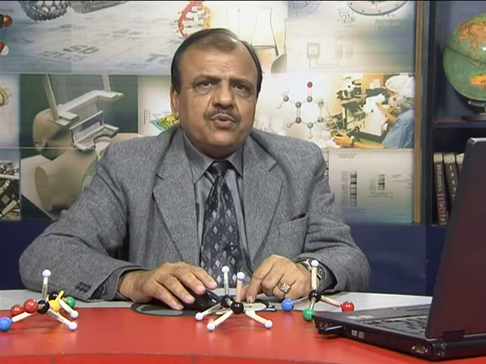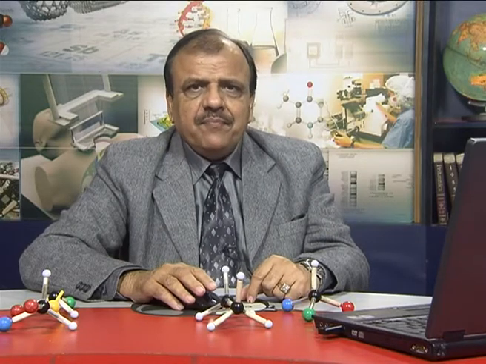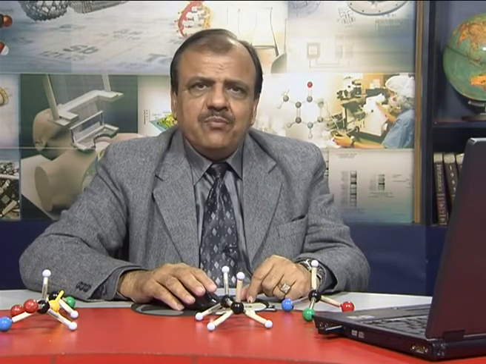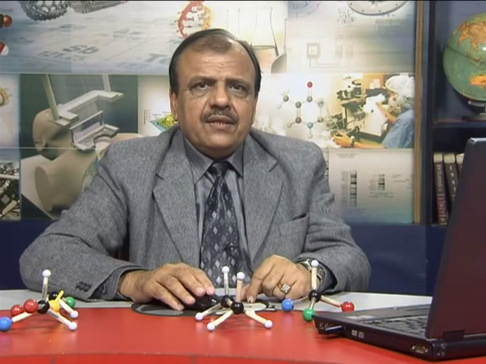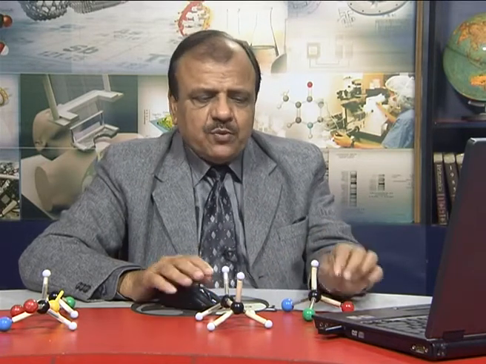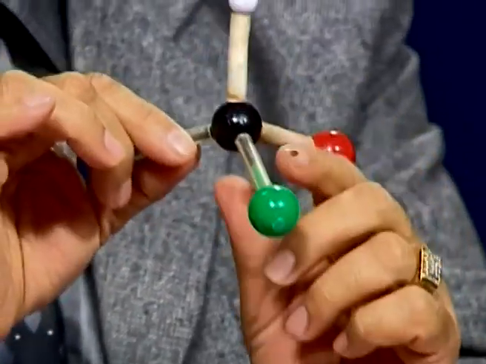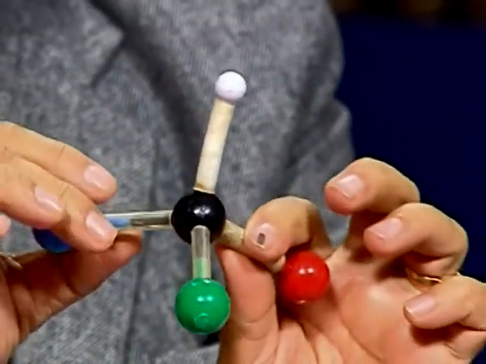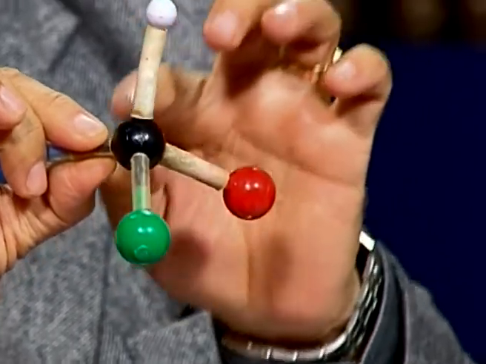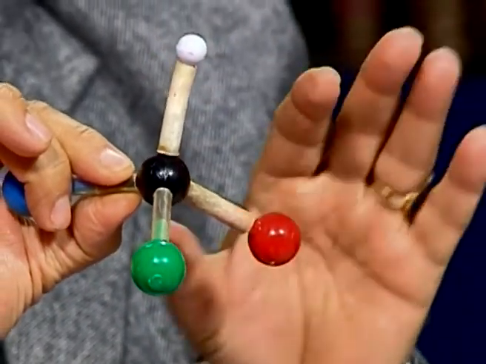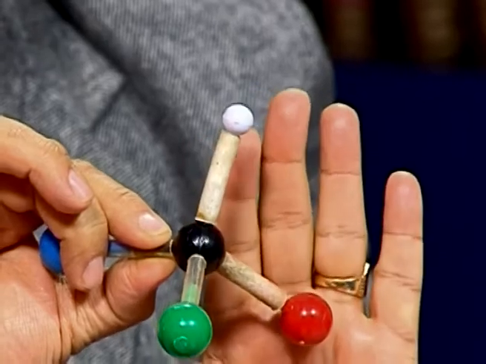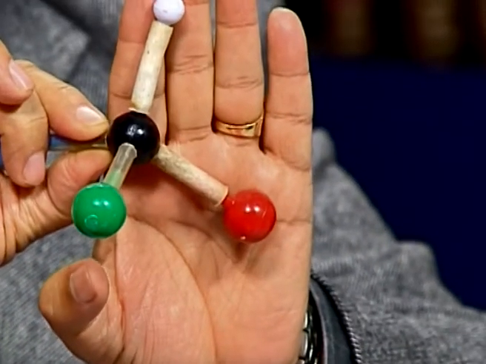Let us take these projection formulae one by one and understand them with the help of models. The first is wedge-dash projection. In wedge-dash projection, the molecule is viewed in such a way that two of its substituents or two of these bonds are considered in the plane of paper. Say this is the plane of paper.